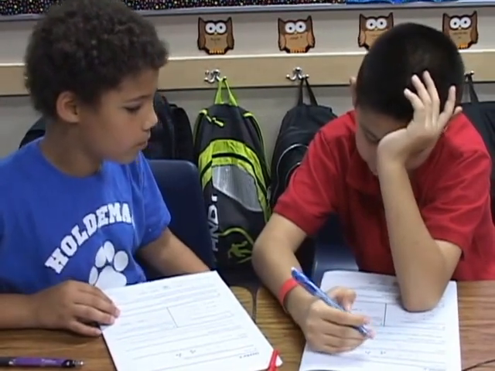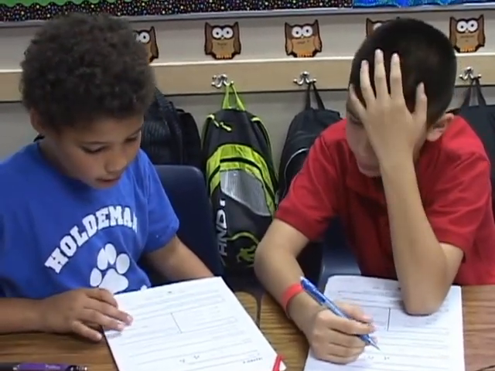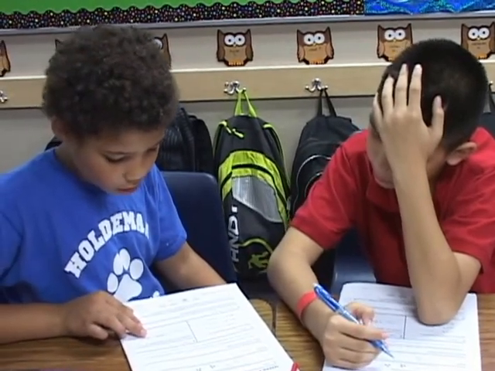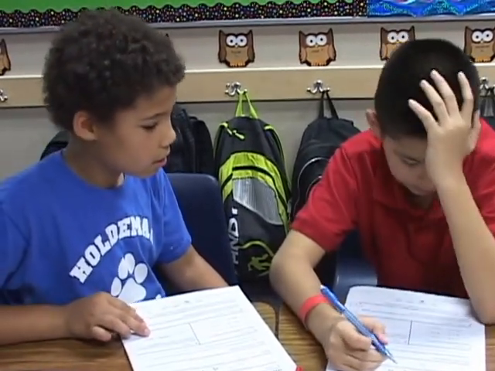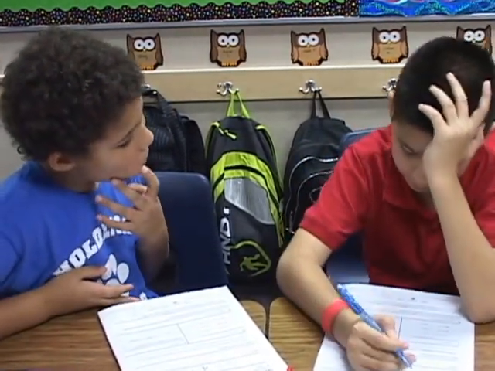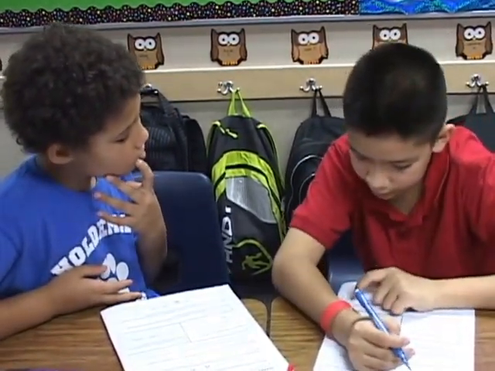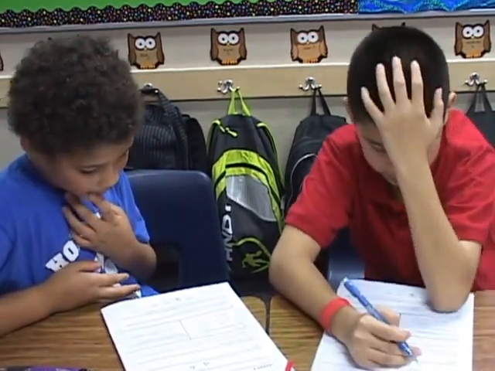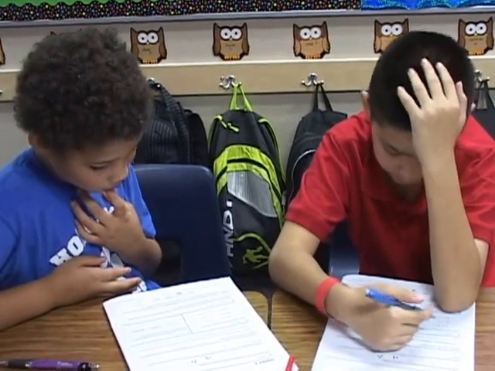For number 3, I got 10 because 5,000 is 10 times more than 500. I got 10 too because 500 is 10 times smaller than 5,000. And for number 4, I got 6,000 because I added up all the numbers and I got 5,910, and that's very close to 6,000.